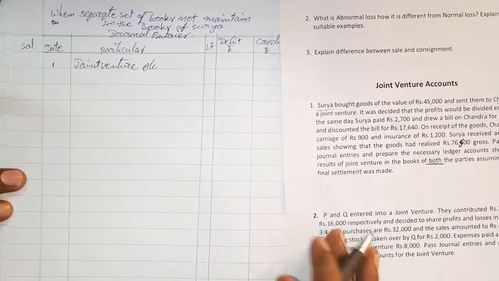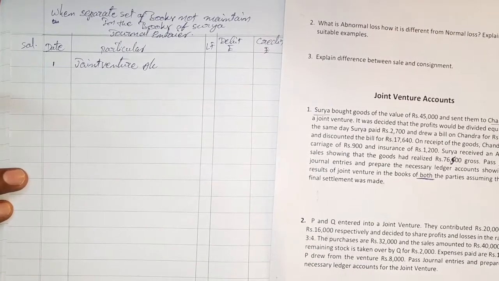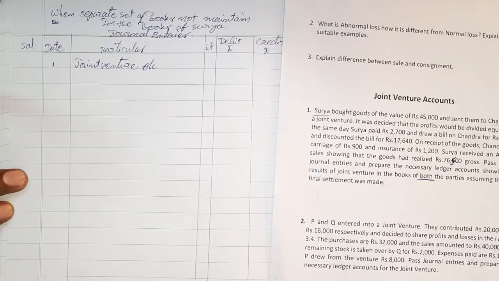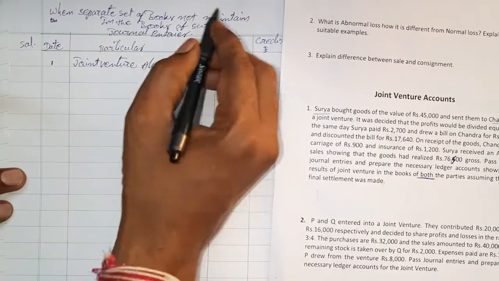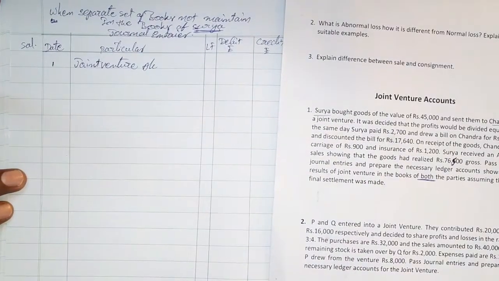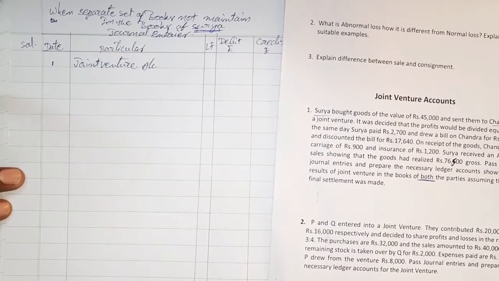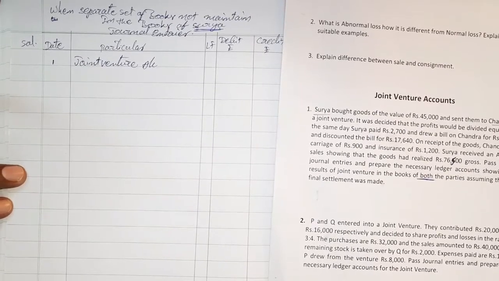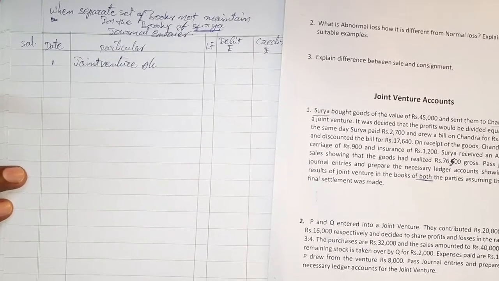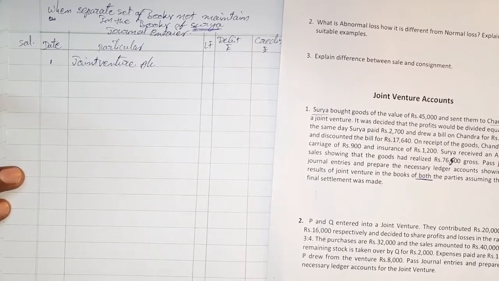Actually, if it is a purchase of the goods, the original entry is purchase account debit to cash account, because we are preparing the books in the books of Surya. Surya only purchased, that is to bank, but instead of the nominal account, we should write joint venture account here.